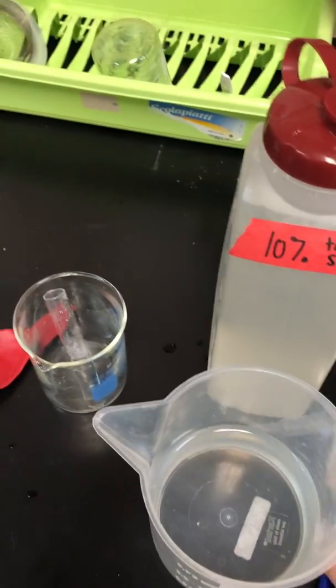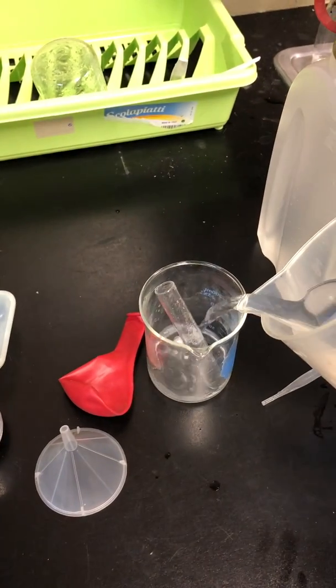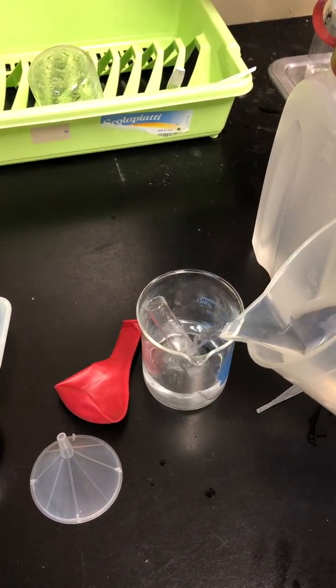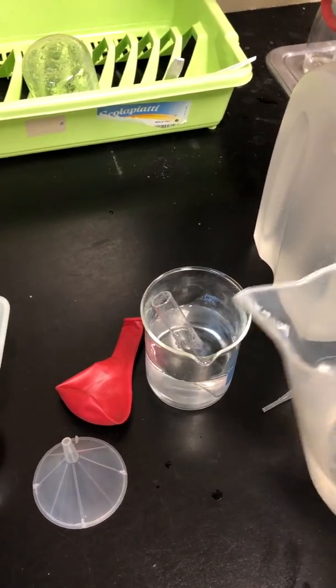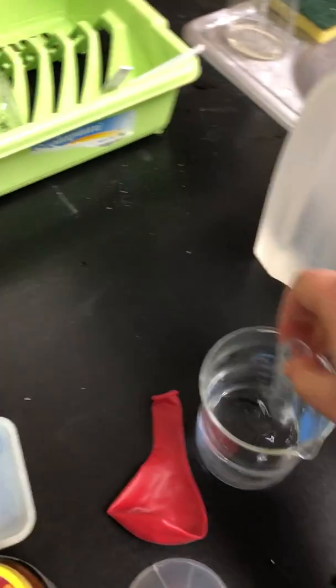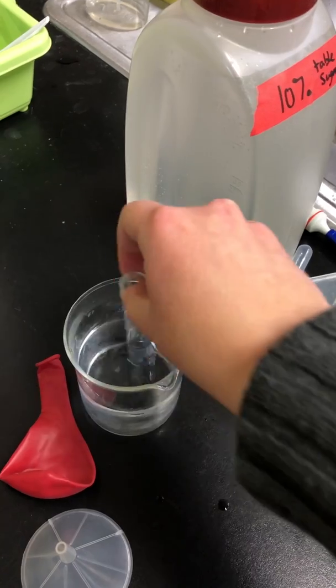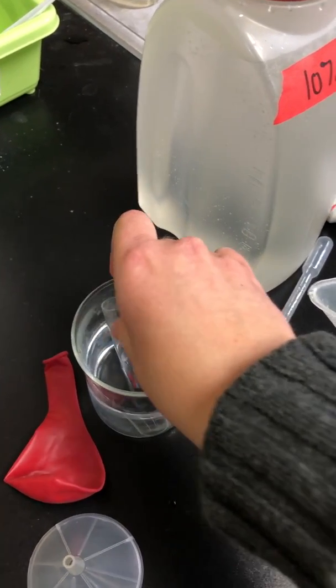I will let you know when it's the right temperature, and once that's the right temperature, you'll just add it around. Notice how I'm pouring it around the test tube, and I'm making essentially a water bath. So the water will be hot, and it will be heating the liquids inside the test tube. That's very important. All right.